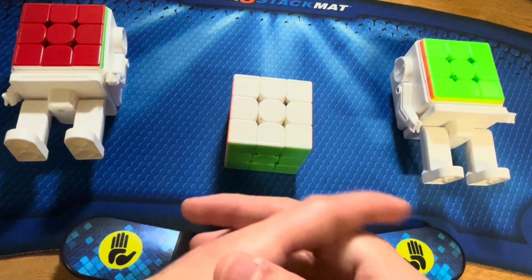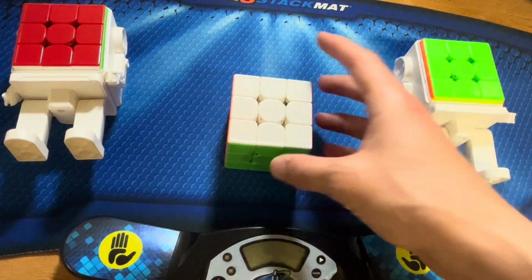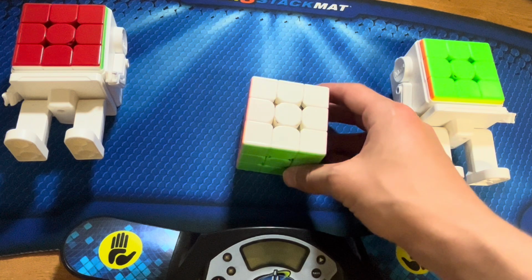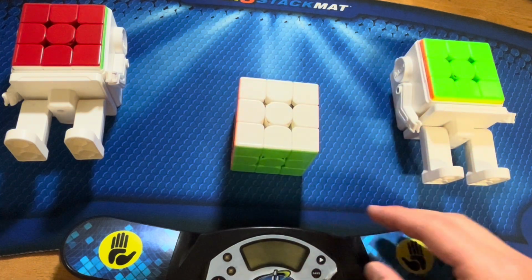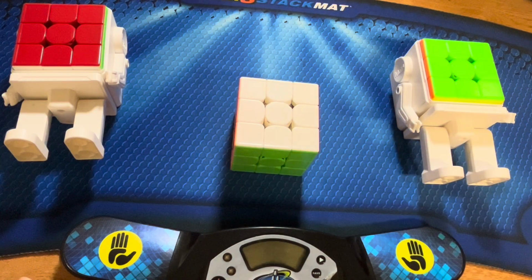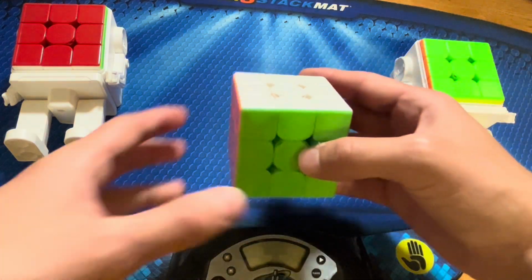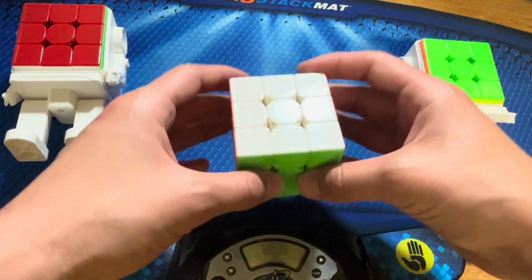Hello, I'm once again going to be showing you some ways you can use commutators during F2L, but this time I will be focused on edge commutators. This one's a bit more theoretical, but I think sometimes it can make for some really cool solutions. And I think it would be pretty awesome to see top 3x3 solvers implement this stuff into their solves.